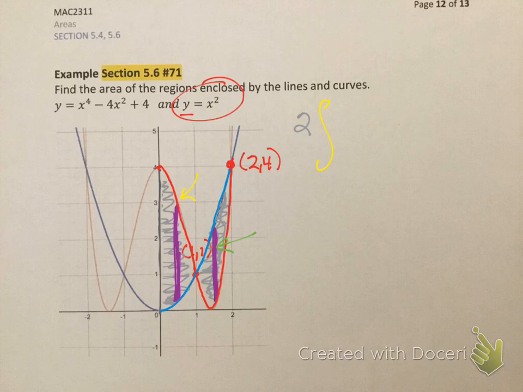Yeah, I want more room. All right, I'm coming down here at the bottom. So, all right, here's my 2 for my symmetry. And I have a yellow integral and I have a green integral. And I need a great big set of parentheses in there. So, yellow integral.